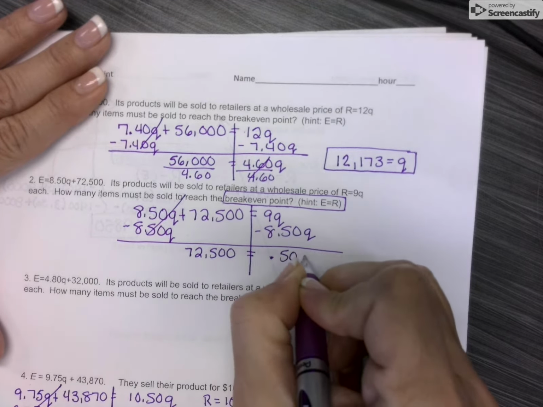Number 5, we're still doing the break-even point. The only difference between 5 and 6 is that revenue isn't a given. It's $11.50 for each quantity. And they didn't give us the break-even point, which is equals R. So those are the two differences between the first 3 and the last 3. So we have the same standard $8.45 Q plus 52,700 and set that equal to 11.50 Q.